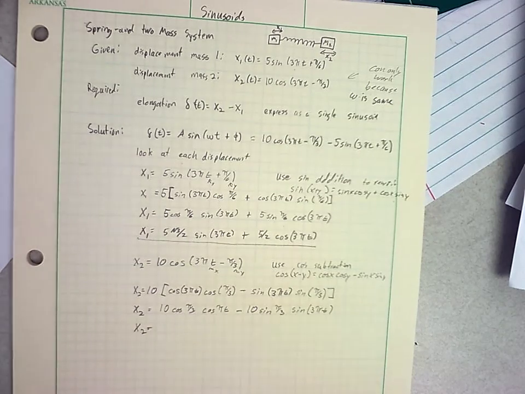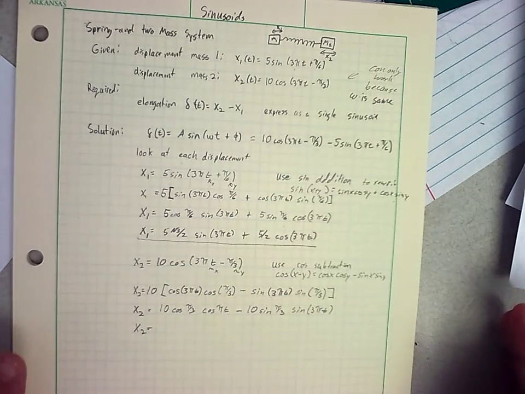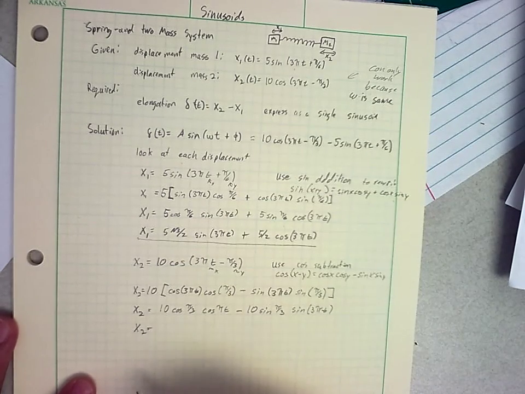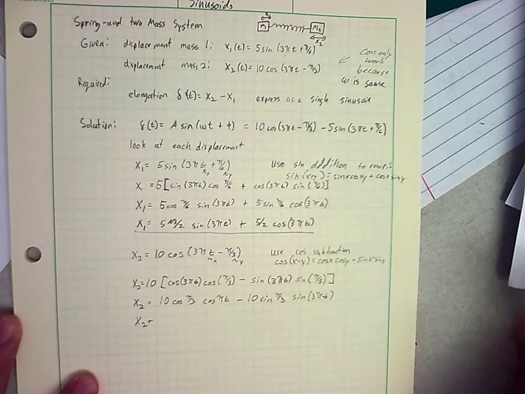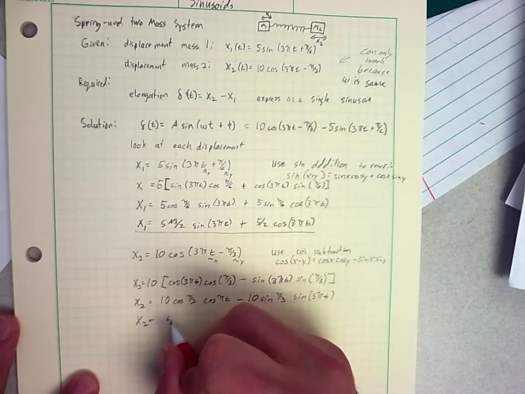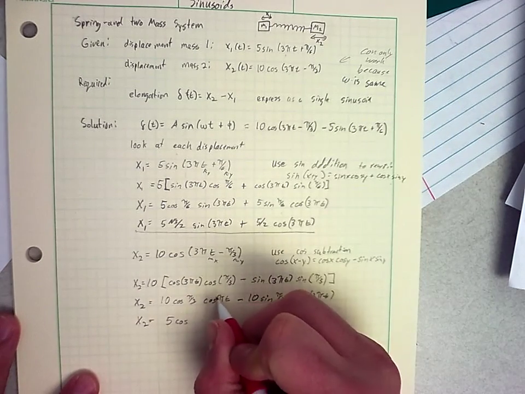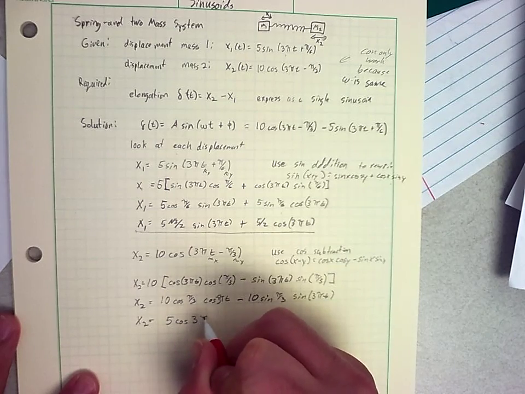Again, it's nice that the shift they gave us is something that's on our unit circle. So I can remember that cosine of pi over 3, check my unit circle, cosine is 1/2 for this one, so this one is 5 cosine 3 pi t.